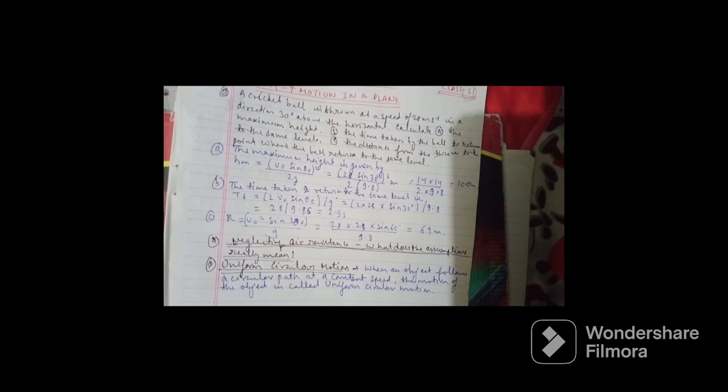Suppose an object is moving with uniform speed v in a circle of radius r, and since the velocity of the object is changing continuously in direction, the object undergoes acceleration. Let us find the magnitude and the direction of the acceleration.